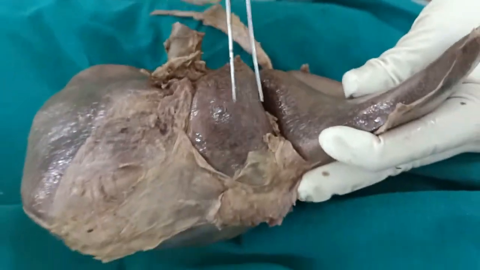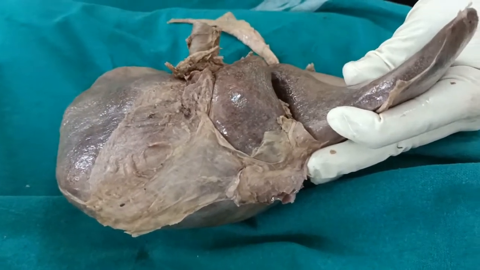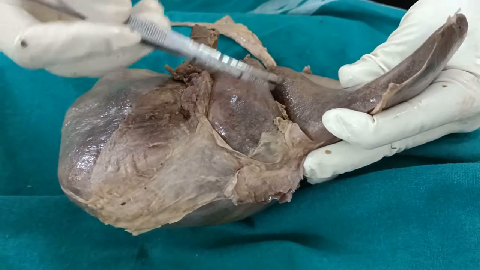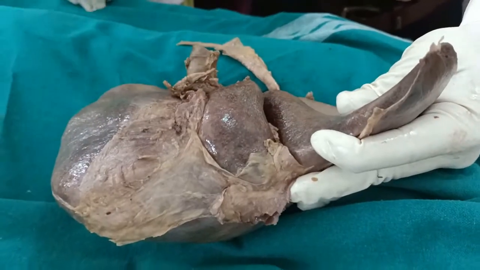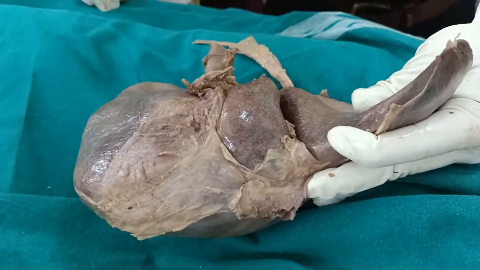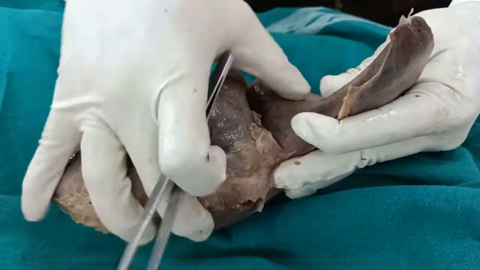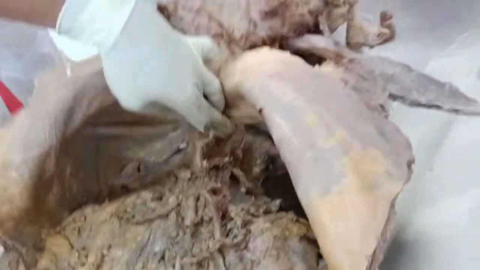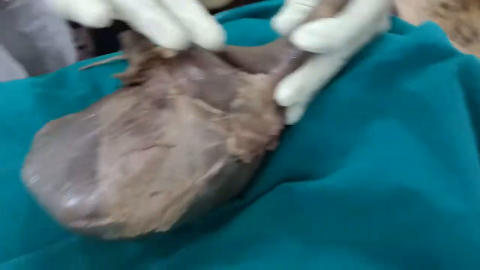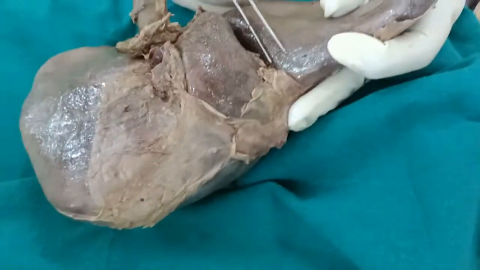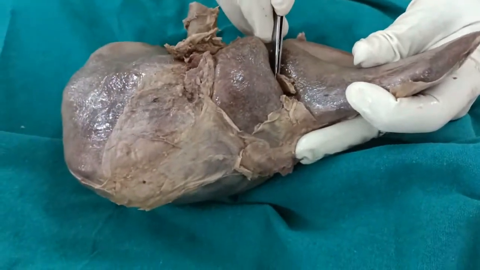Then the caudate lobe. The caudate lobe is related with what? We have seen celiac trunk, right and left crus of diaphragm, and it is in relation to the superior recess of lesser sac, inferior right phrenic artery. Of course, it is in relation to the vertebrae also. See here, vertebrae are there. So that is about the caudate lobe. Then still more towards the left side. What is this? Fissure for the ligamentum venosum.